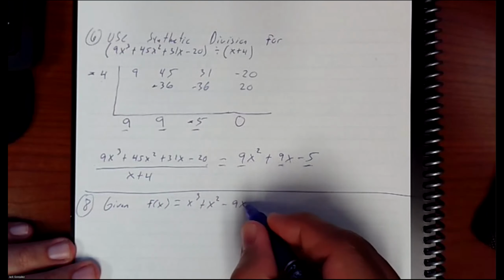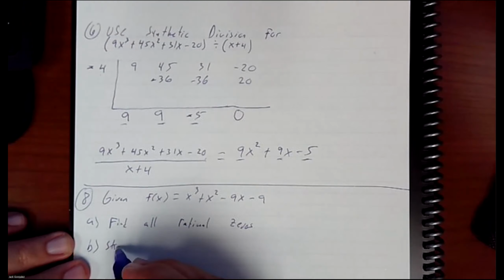Part A says find all rational zeros. Part B says sketch the graph.